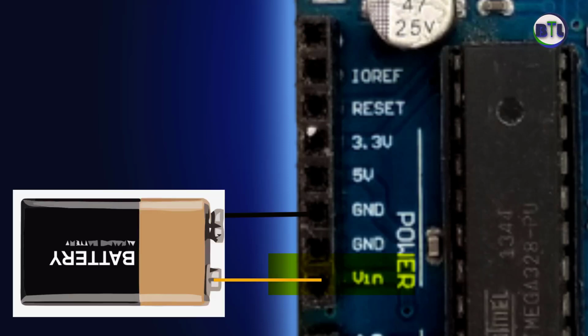Reset pin is used if we need to reset the Arduino externally. IOREF pin. This pin is the input-output reference. It provides the voltage reference with which the microcontroller operates. Input voltage pin. This pin is used to power the Arduino UNO board using an external power source. The voltage should be within the range of 7 to 12 volts.